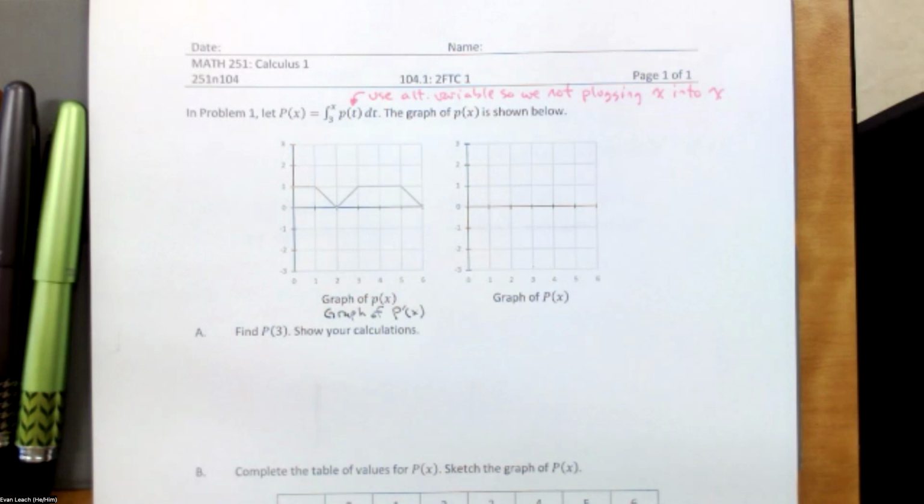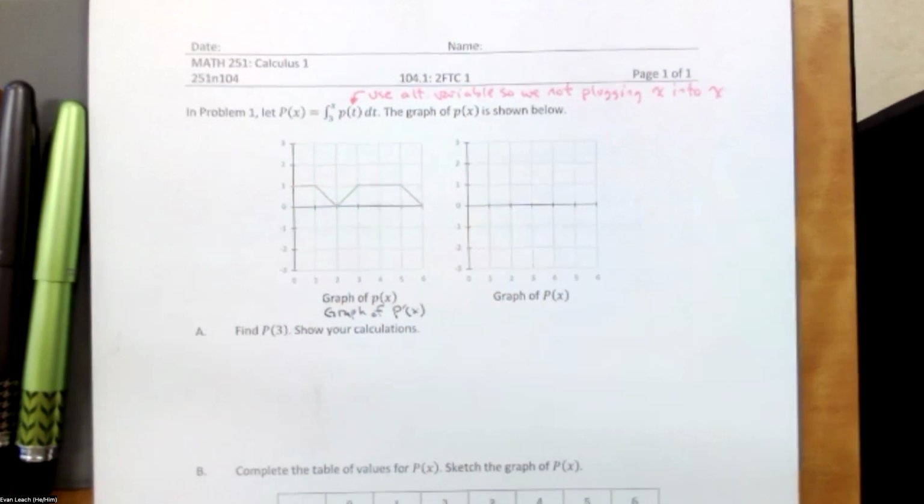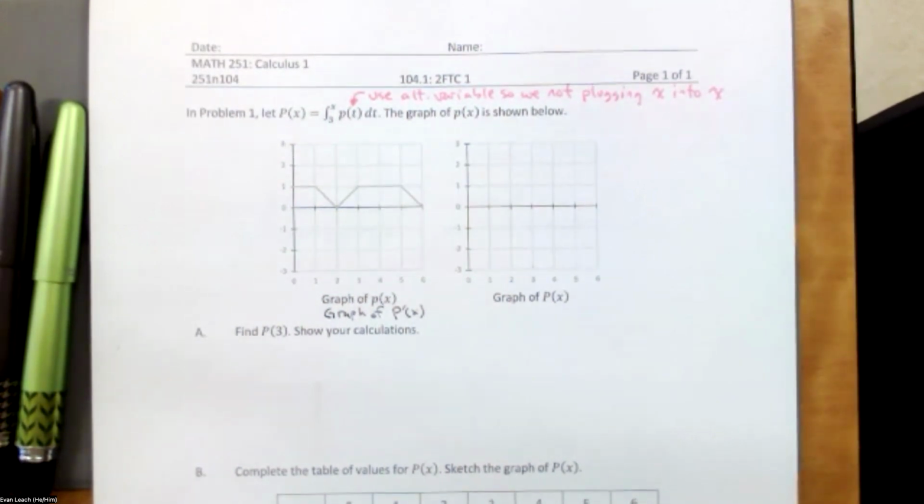So I've got this problem. I'm going to give you a few minutes to take a look at it, and then we're going to break into teams, and then we're going to make sure that we can all do this problem. That's the goal. We all have to be able to do the problem.